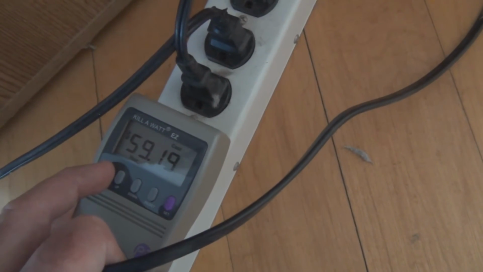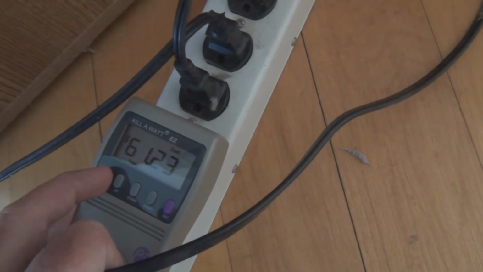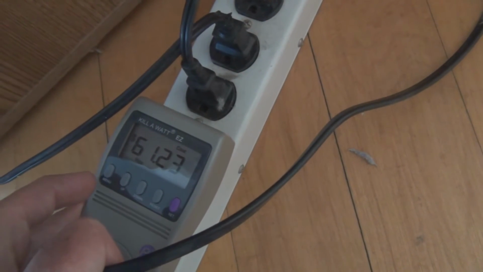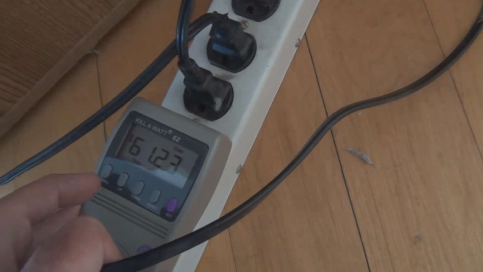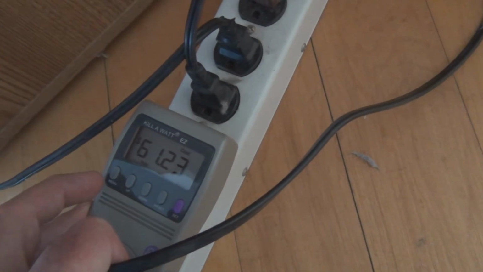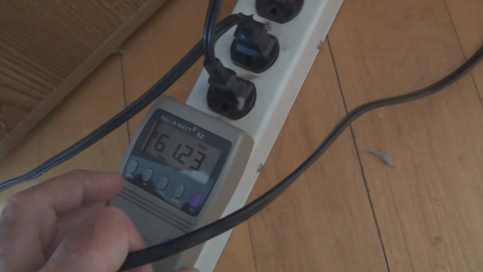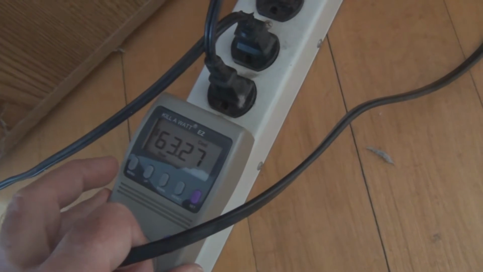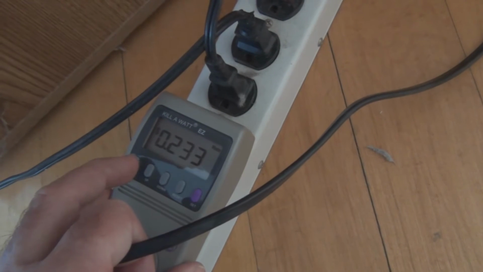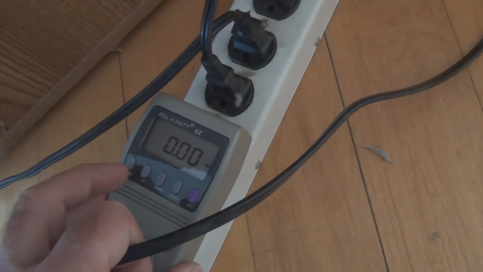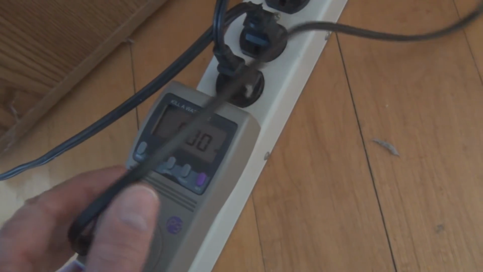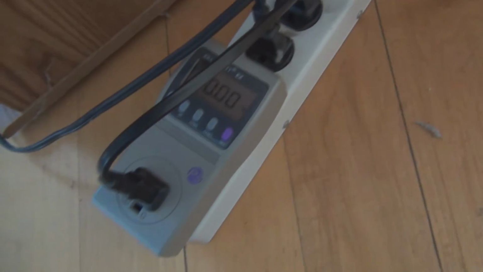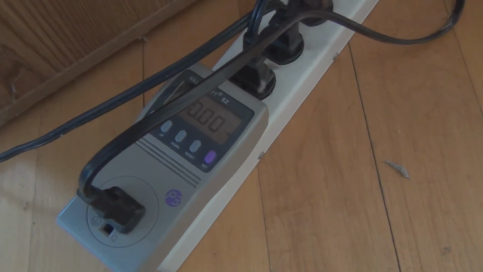So 61. So it's gathering information. It doesn't have enough information to do the calculations yet. So I think a minimum it has to be on for an hour. So I'll leave that on and get back to it and see what the reading is.